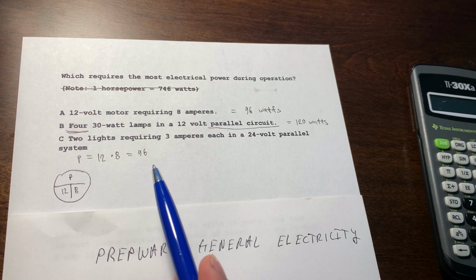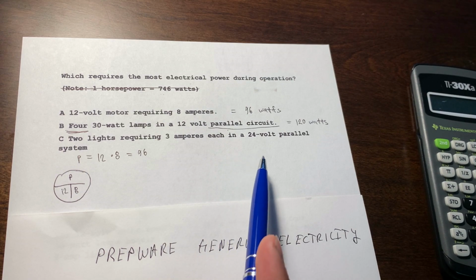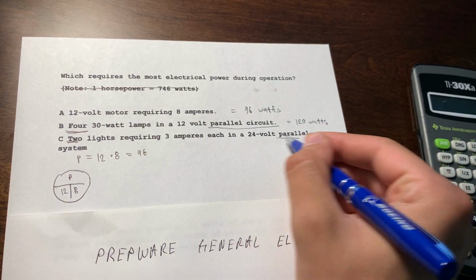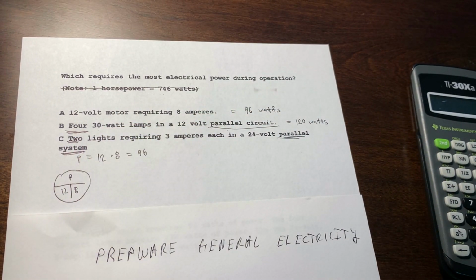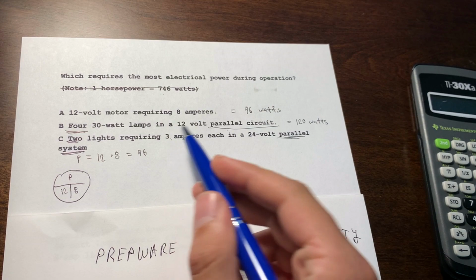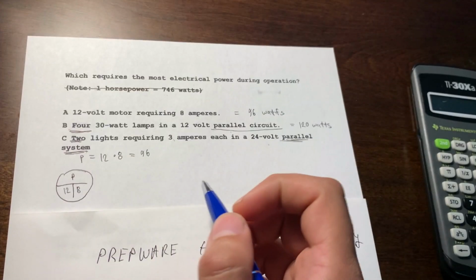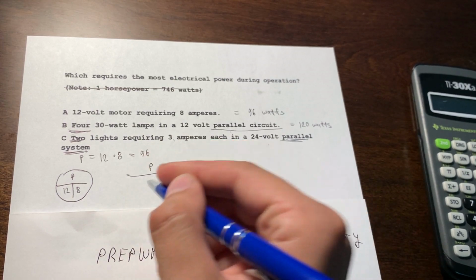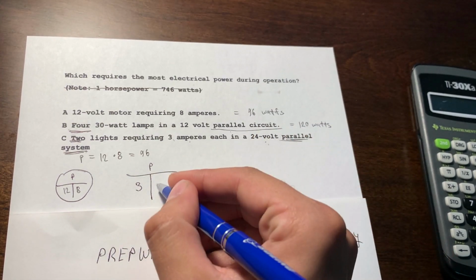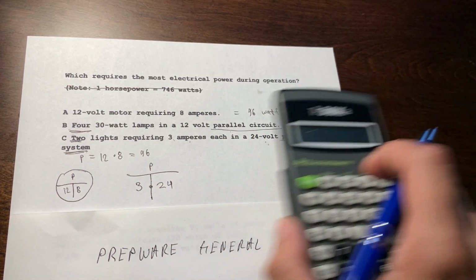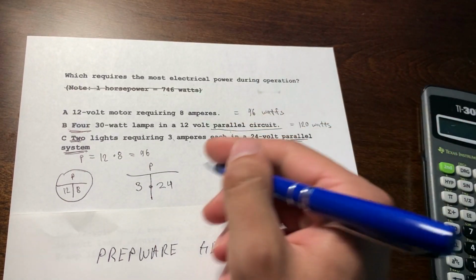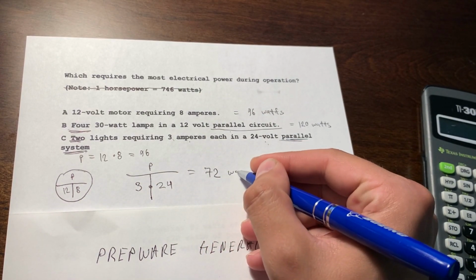Answer C. 2 lights requiring 3 amps each in a 24-volt parallel system. So note, it says 2 lights, and it's also in a parallel system. We have amps, we have volts, we don't have power. So power equals amps times volts, multiply them. 3 times 24, 72 watts.